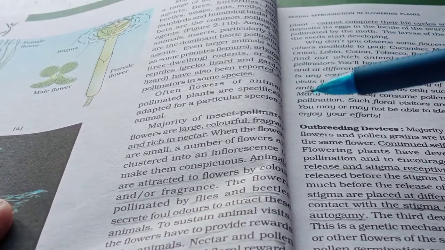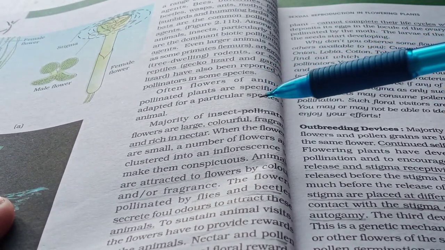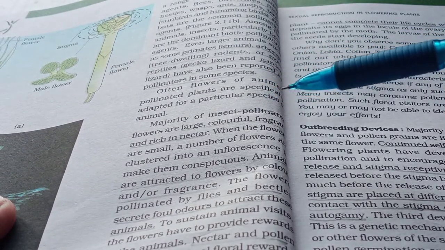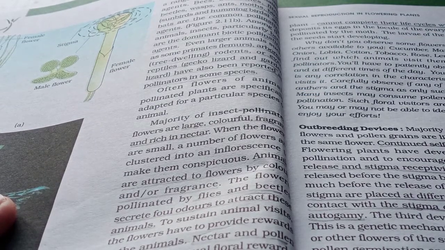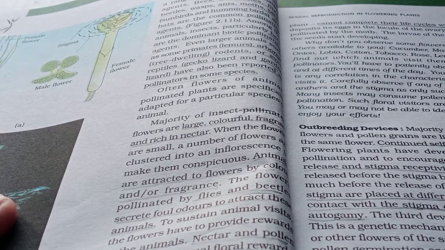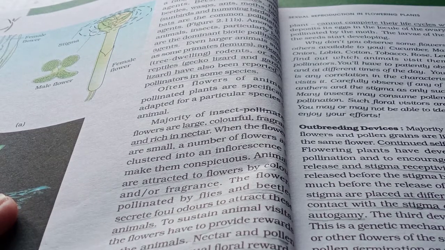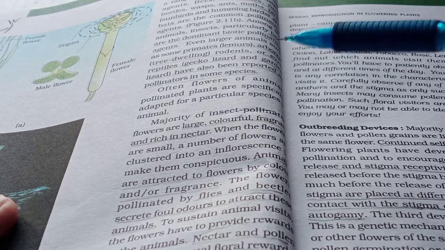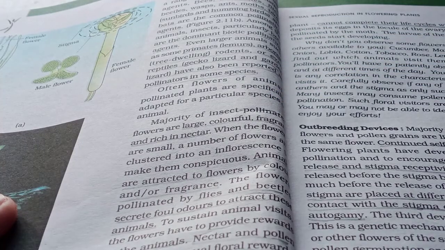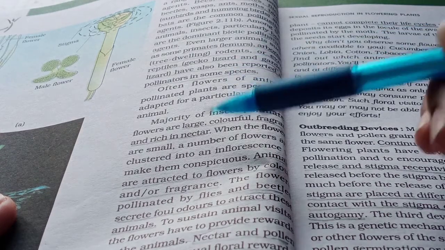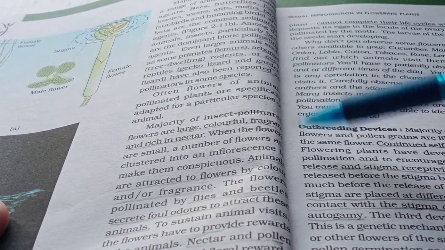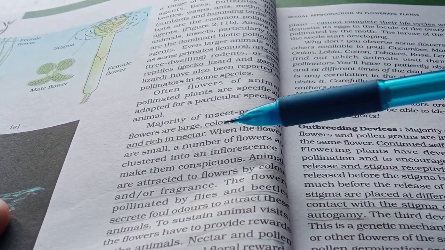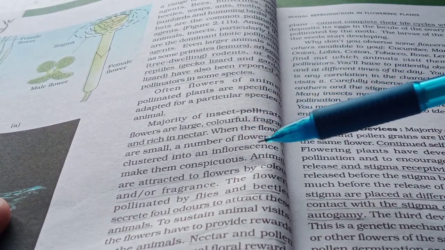Majority of insect pollinated flowers are large, colorful, fragrant, and rich in nectar. So if you want to be attractive nowadays, people put on perfumes, they put on makeup so that they smell nice. In the same way, since flowers have to be attractive, they have to be large, colorful, fragrant, and rich in nectar, and they need to give a reward to the animals. So they need to produce nectar. When the flowers are small, a number of flowers are clustered into an inflorescence to make them conspicuous.